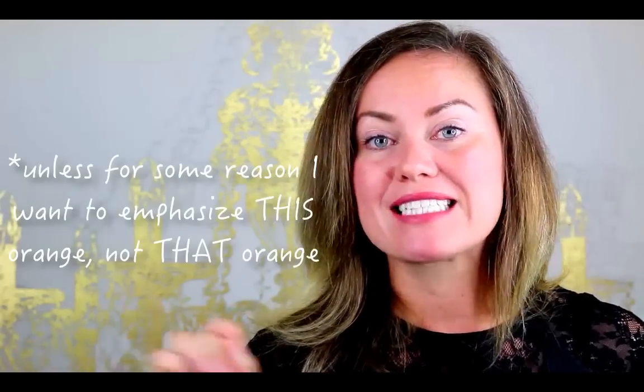Let's begin with catenation or linking. This is when the end sound or phoneme is a consonant in a word, and it links with the vowel sound that begins the next word. So for example, this orange. I wouldn't say I want this orange or that orange.